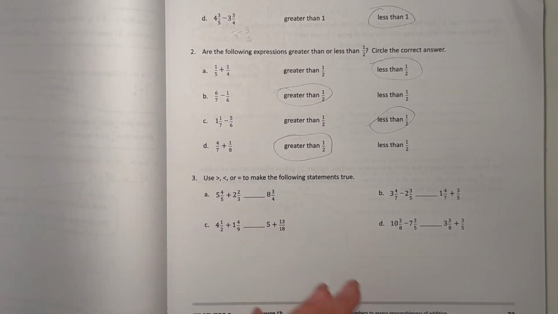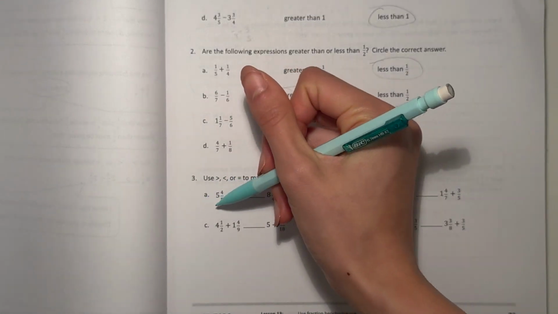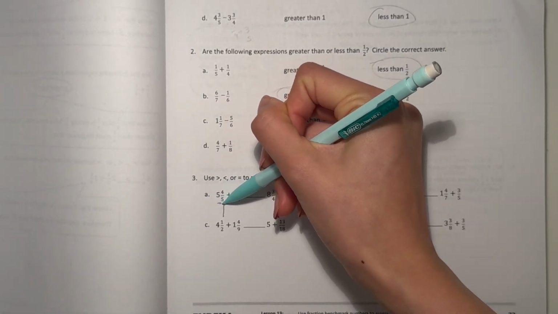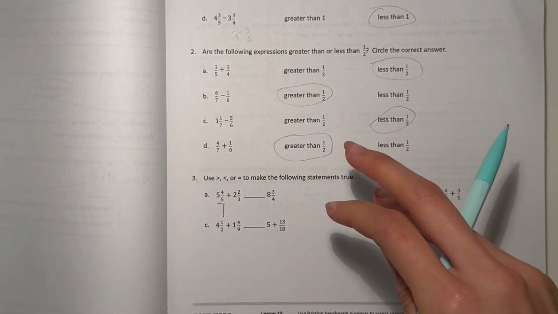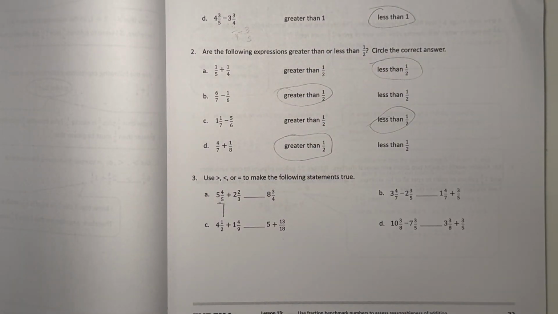All right, number 3, use less than, greater than, or equal to symbols to make the following statements true. A, 5 4/5 plus 2 2/3. So 5 plus 2, we have 7, and 4/5 and 2/3 are almost basically a whole. So we have 7 and a little more. So it might be less than 8, or it might be just a little over 8. But we have 8 and 3/4.